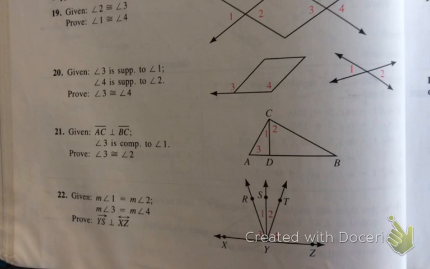So there's hard ways and short ways to do this. I'm guessing this is one you took a lot of steps on. I would have taken a lot of steps too until you think about the different theorems that we have. So we have AC is perpendicular to BC, so that makes this 90 degrees, right? We're tracking. And angle 3 is complementary to angle 1.